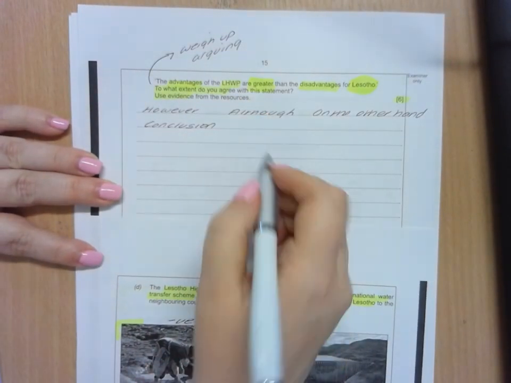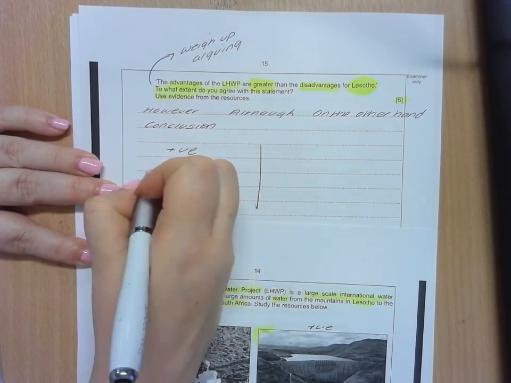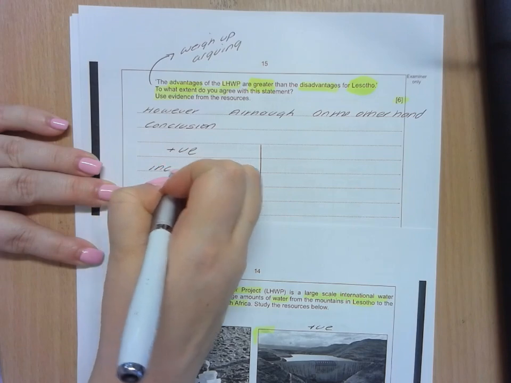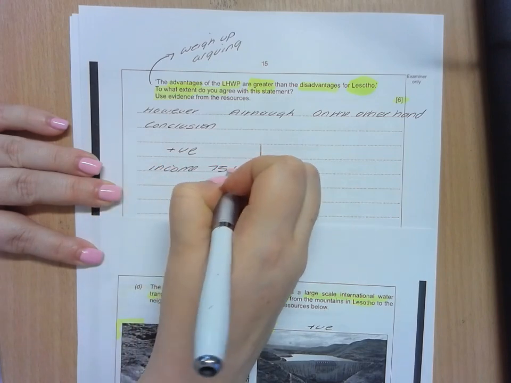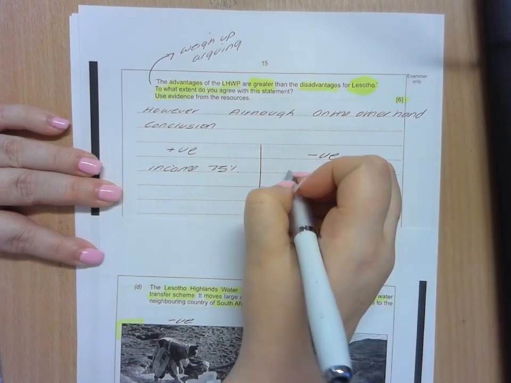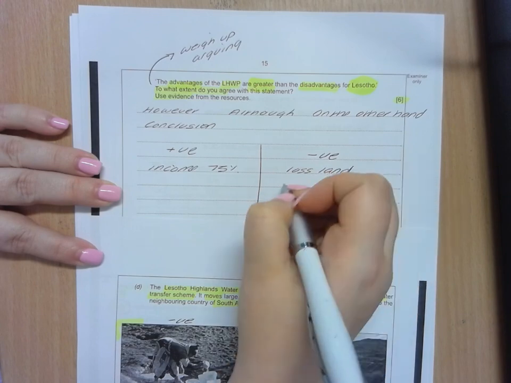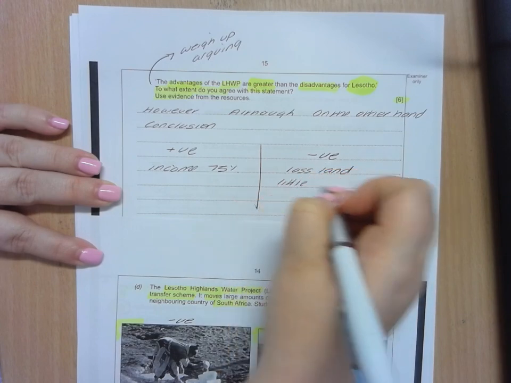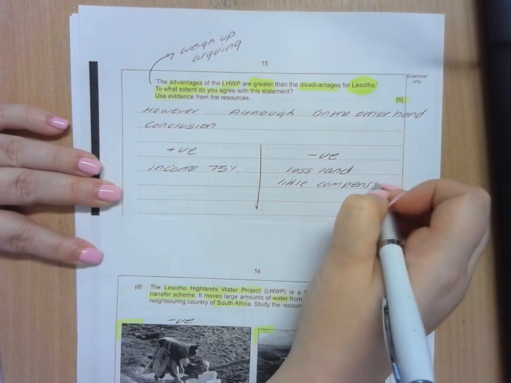Okay, so if you think the positives that you're going to talk about, it creates income for Lesotho. It actually creates 75% of their income. However, they lose their land in the process, and they get little compensation for that, so they don't get the money back for that, the people. Compensation.